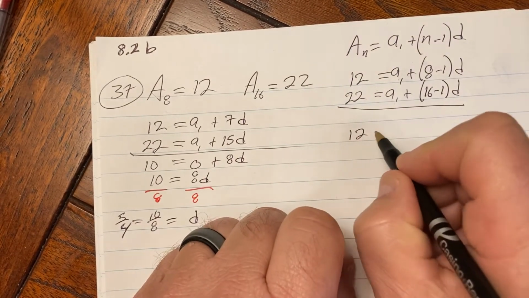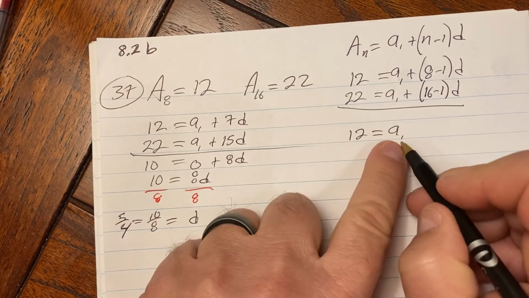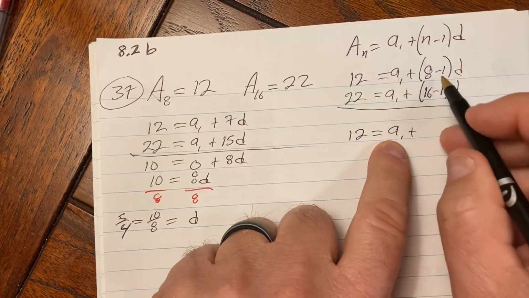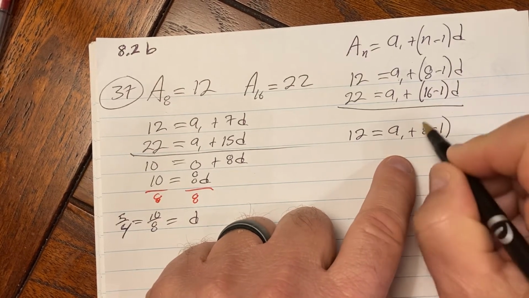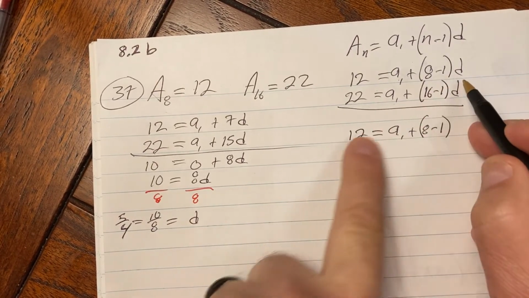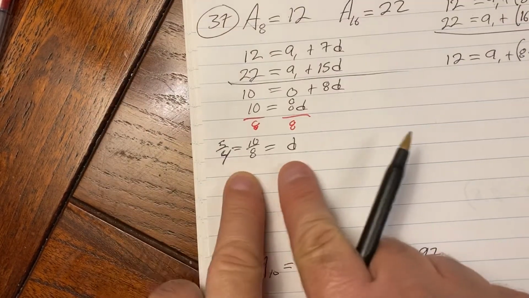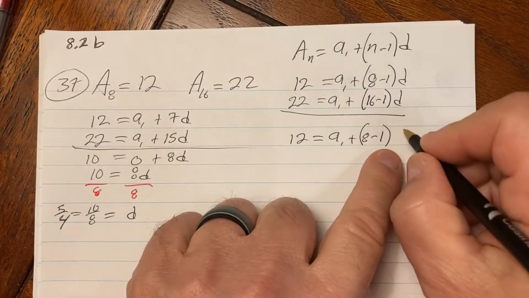12 equals the value of the first term plus, when n is 8, we know that d has a value of 5 over 4.